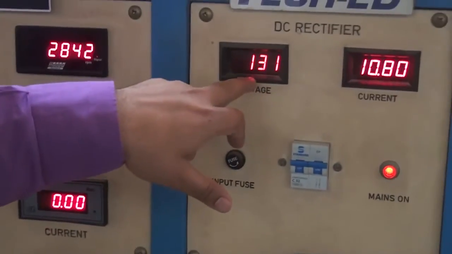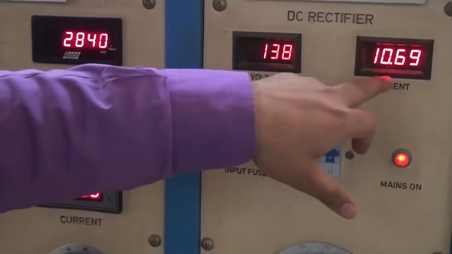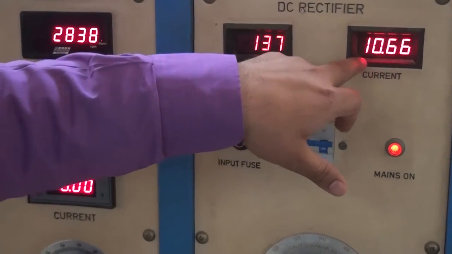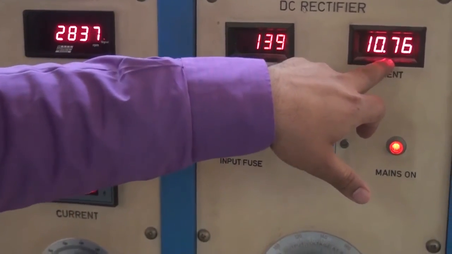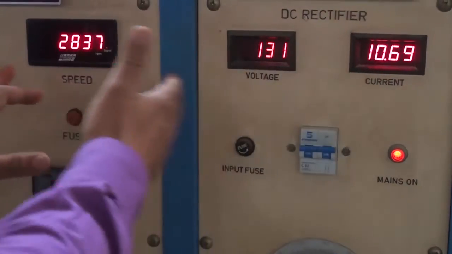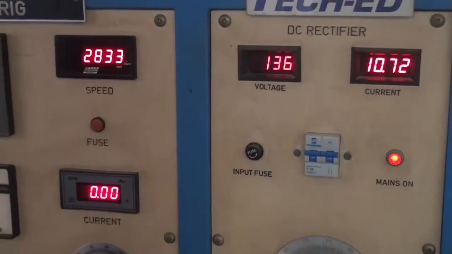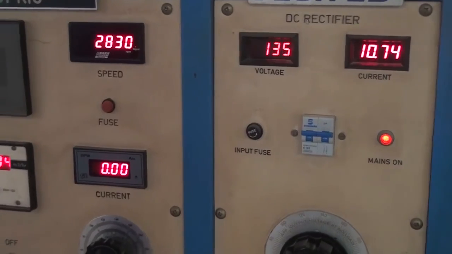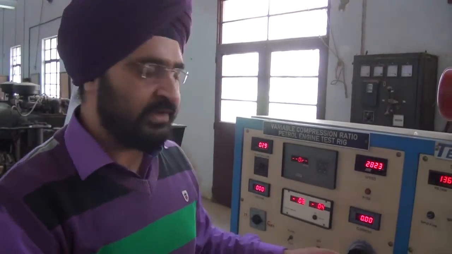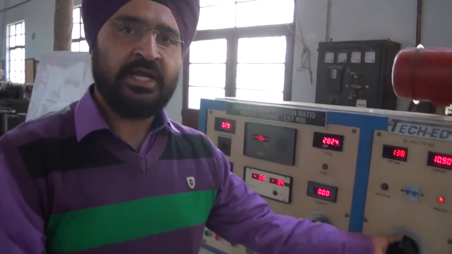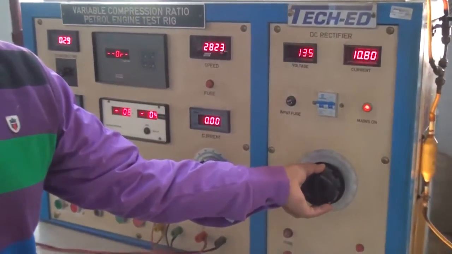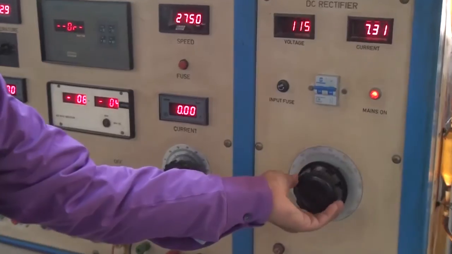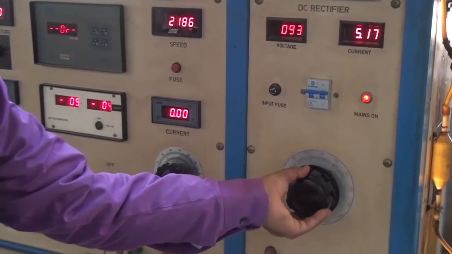How much is the voltage? 133 volt. How much is the current? 10 ampere, 10.7 or 10.6 ampere. So we will take the V and I, and the RPM reading, and then the experiment will be complete with the same set of the reading. Right now it is running in motor mode. Now we will again switch off the motor and we will do the second set of the reading. We will switch it off.